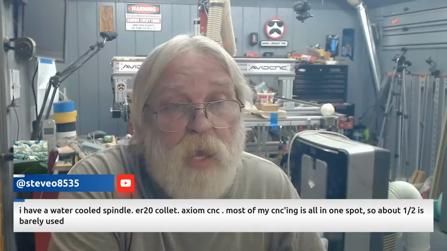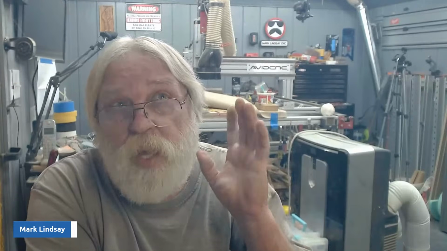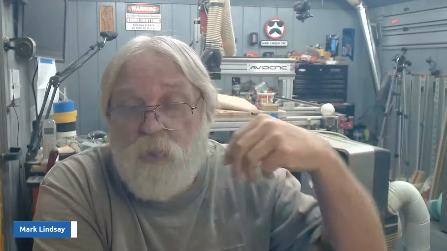Yeah, I'm in the same boat. I've got the 4x4 that I purposely, you can't see it for all the stuff sitting on it. It's 48 by 48. The actual cutting capacity was 50 by 50. So I could do a whole piece of MDF, well, a half sheet MDF, which is 49 by 49.